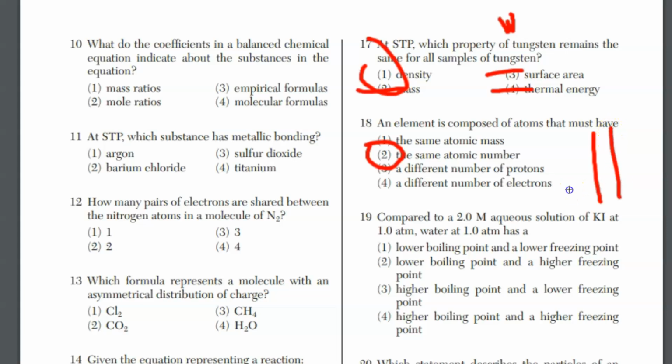In other words, I'm drawing a really bad thermometer here. I got my boiling point here. Water, you know, boils at 100. Freezing point down here on my thermometer. Water freezes at 0. That's if it's pure water. As soon as I have something dissolved in water, in this case KI, we say the boiling point goes up and the freezing point goes down.